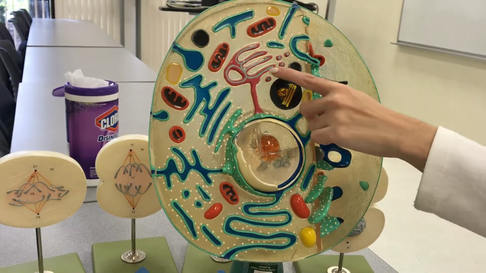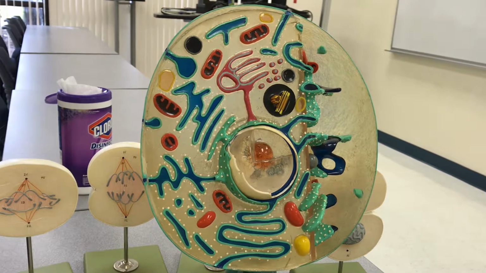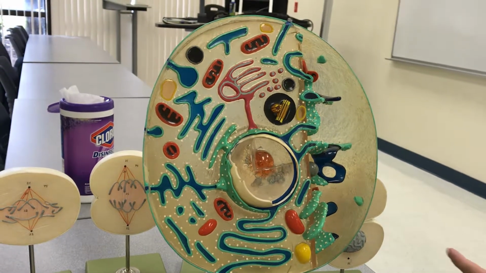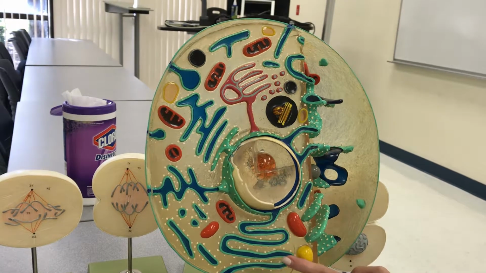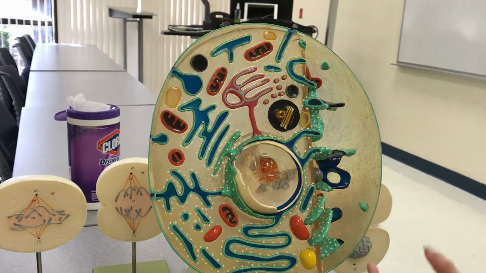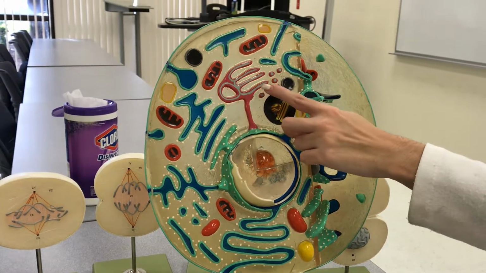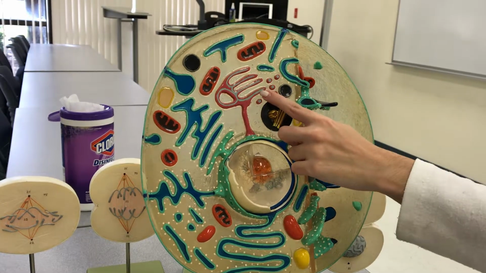Then we have the Golgi Apparatus. The Golgi Apparatus is like a UPS factory. It kind of packages the lipids, which are produced in the smooth ER, and the proteins, which are produced in the rough ER. It packages them, it modifies them if it's necessary, and it also produces carbohydrates, which are complex sugars.